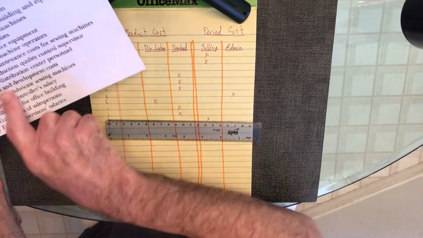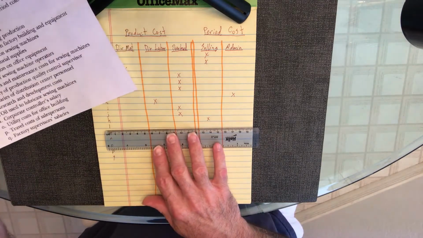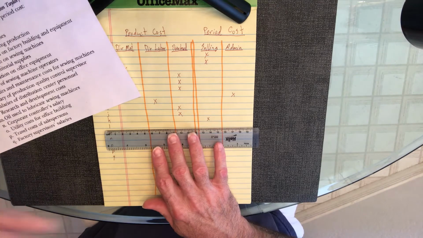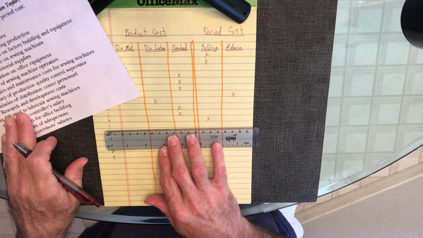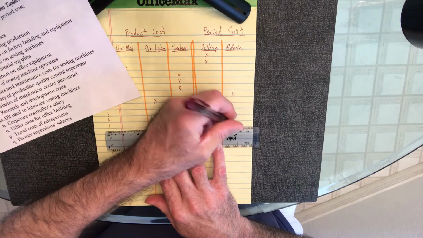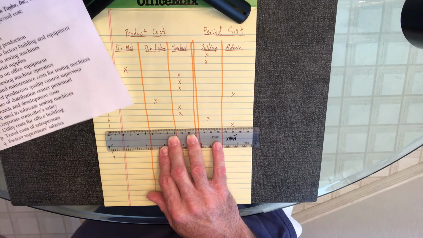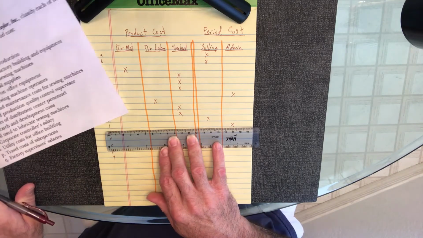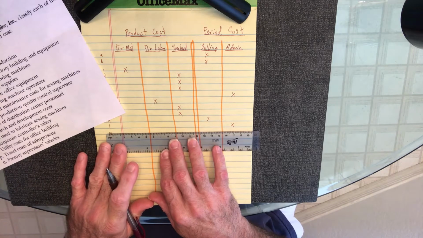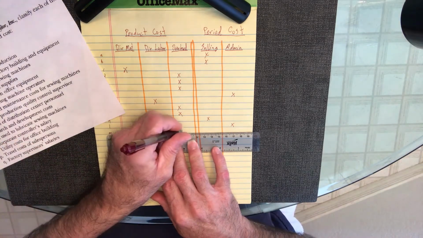Letter L, research and development cost. Well, it certainly is not production, even though we're researching material and designs and stuff like that. But research and development is going to fall under administration, okay? Next, oil used to lubricate the sewing machines. That's going to fall under the factory, and that's going to be overhead.